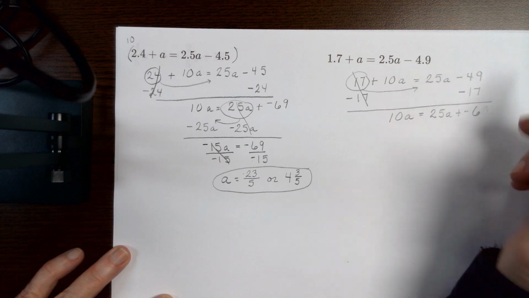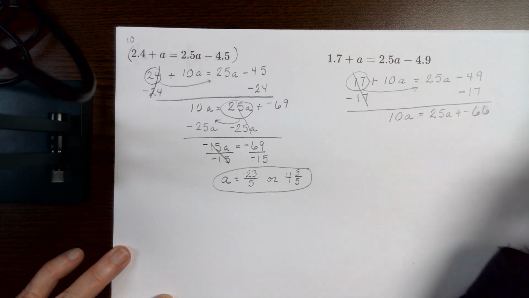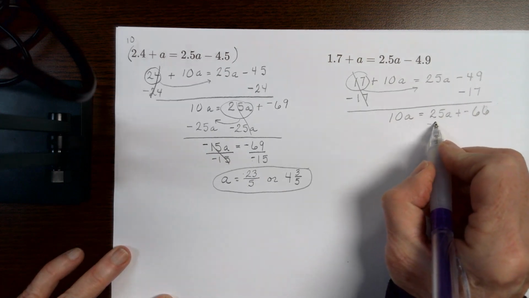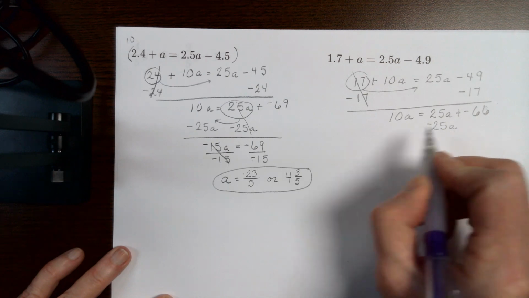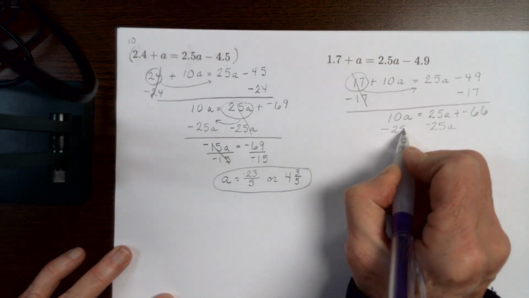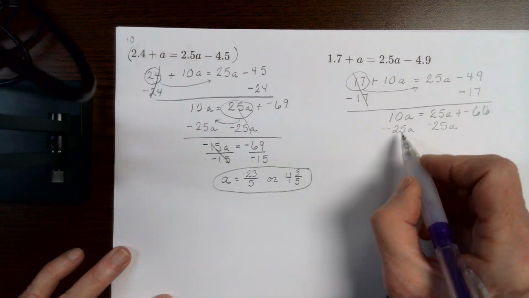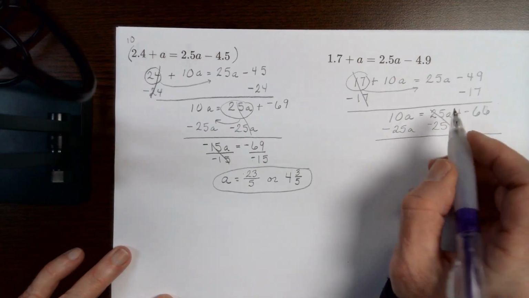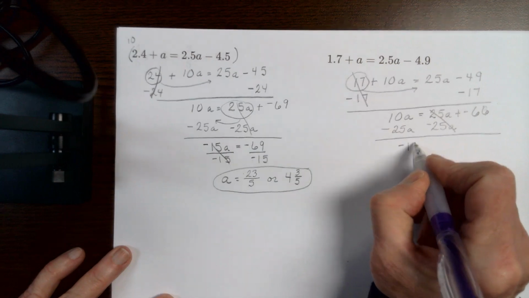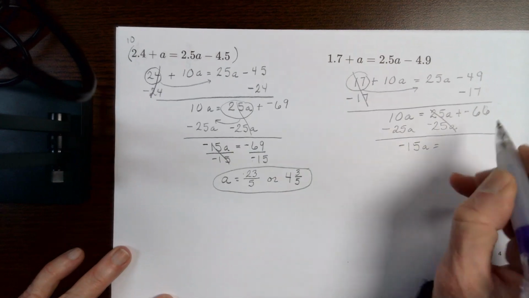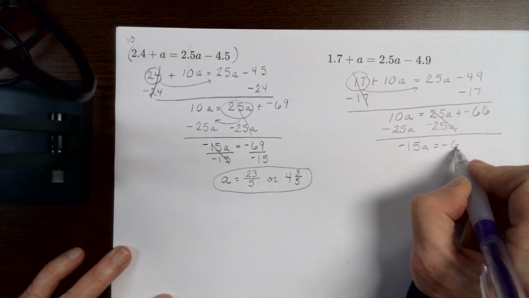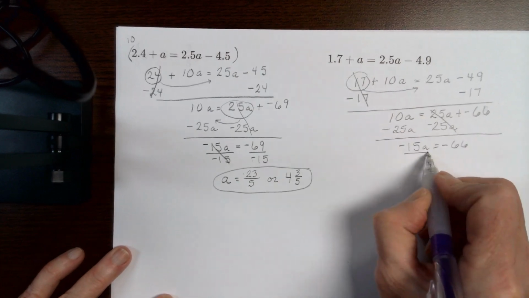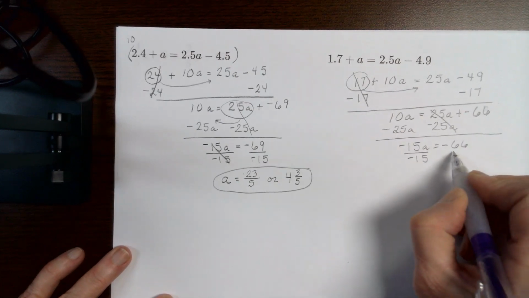Negative 66. All right, so I'm going to subtract the 25a because it needs to go over to the left-hand side. Okay, and so the opposite of adding the 25 is subtracting it or adding a negative. Goes away here. Again, here I have a negative 15a, but this time on the right-hand side I've got a negative 66. I'm going to divide both sides by negative 15.